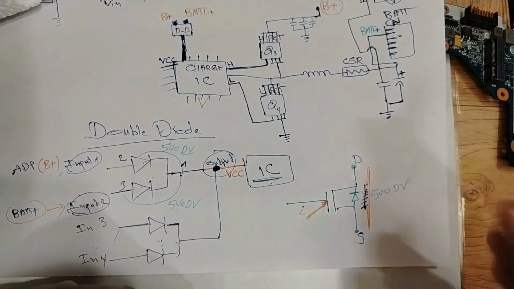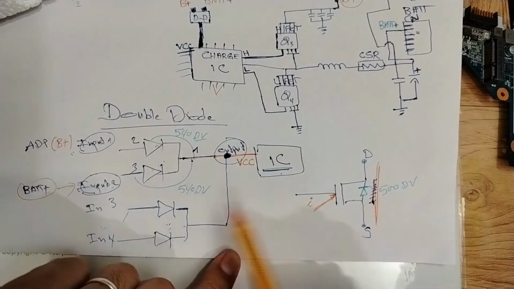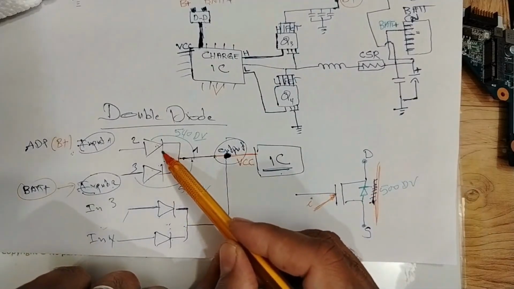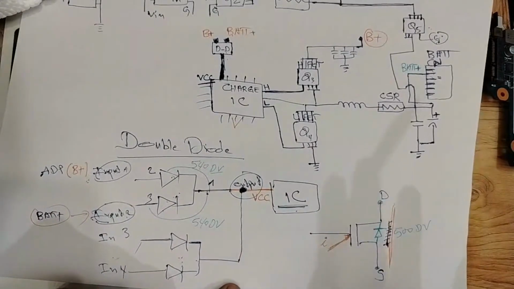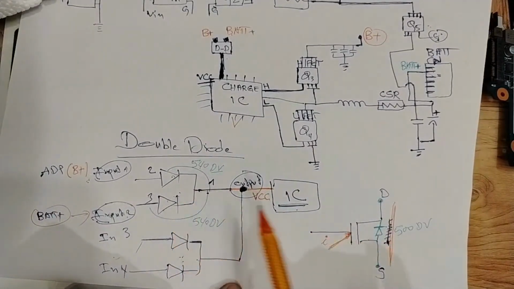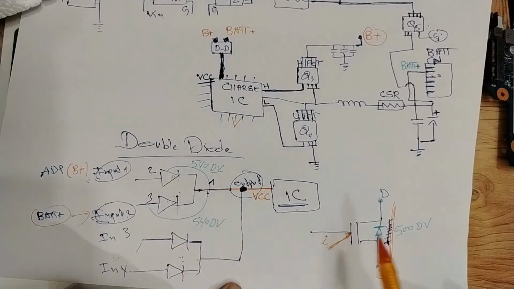So the MOSFET contains 1 diode, the double diode contains 2 diodes. So I hope that you understand the difference between double diode and the MOSFET.